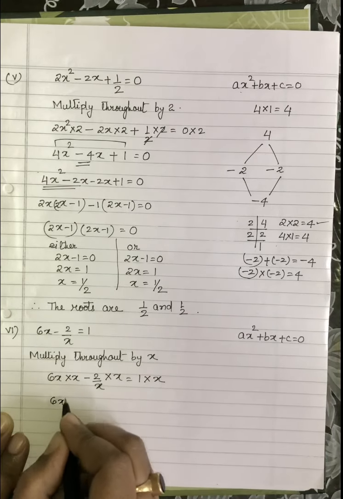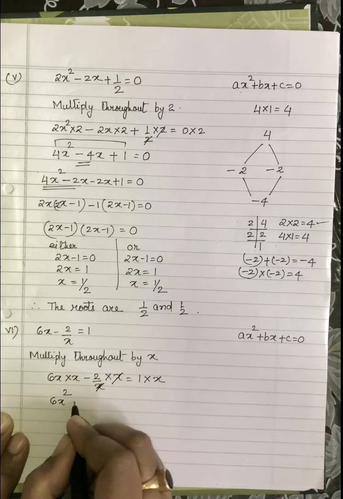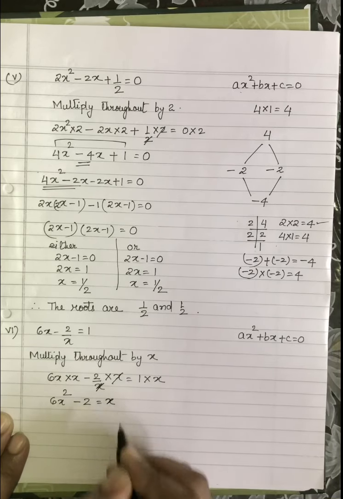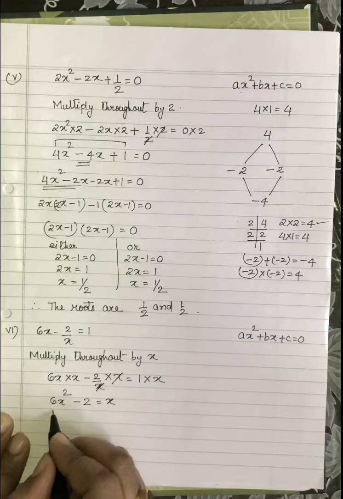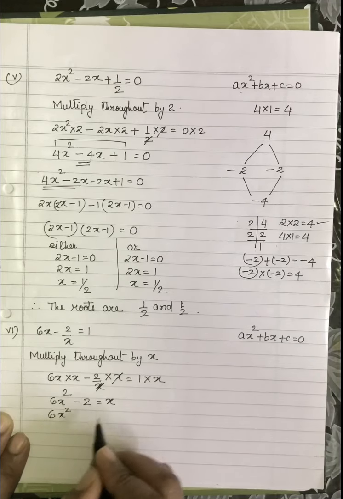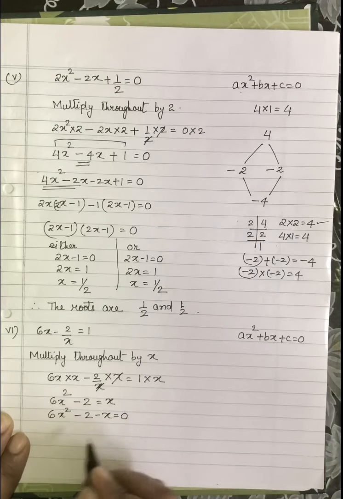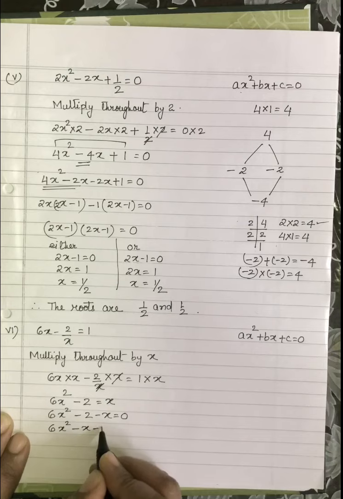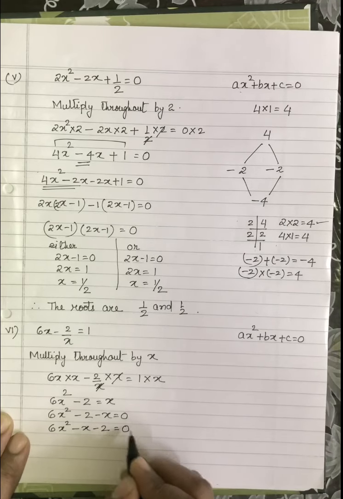That gives us 6x square minus 2 is equal to x. Put it in the general form, bring x to the left hand side, becomes negative. Arrange it properly, 6x square minus x minus 2 is equal to 0.